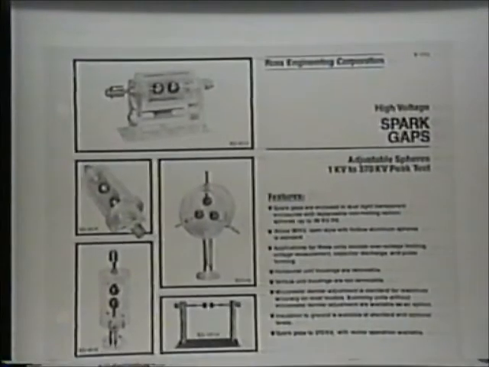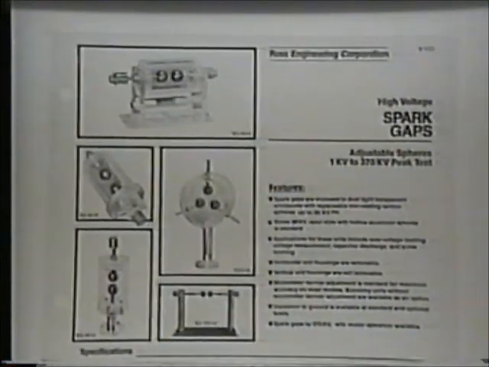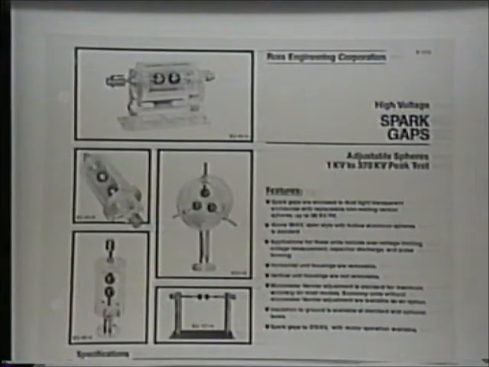Okay, I'll show you some other kinds of spark gaps. These are commercially available, and the ones that you're seeing in the illustration go to about 370,000 volts. And of course, they make them for much higher voltage. If you had a ruler on there, the top one is probably about 6 inches long from one end to the other.